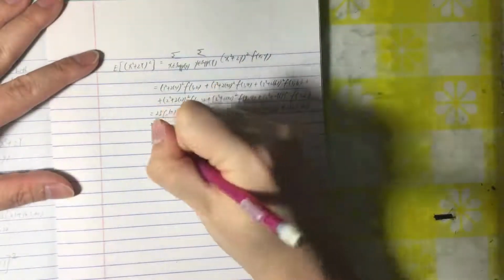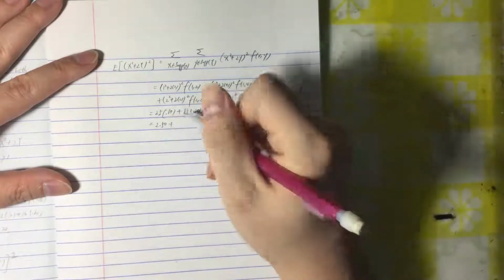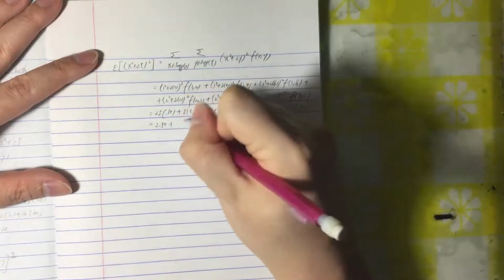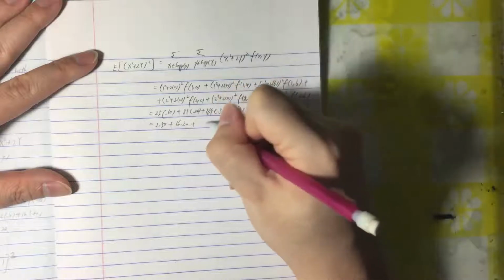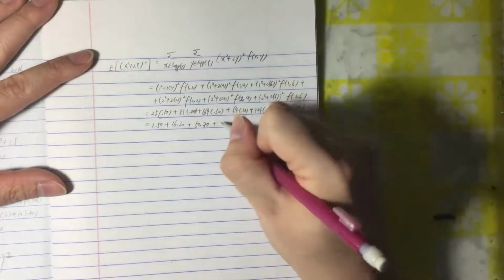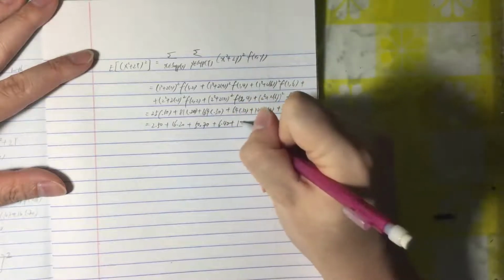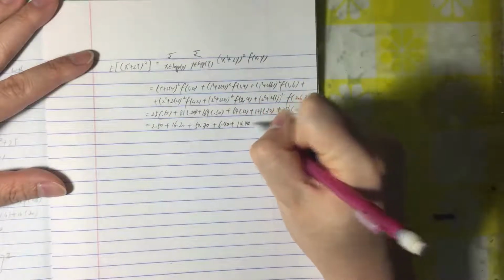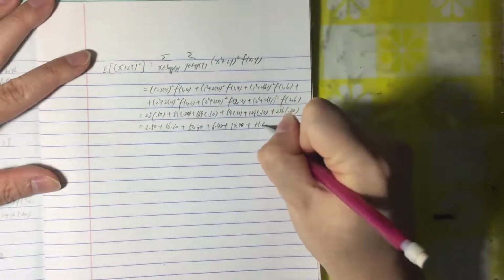Then multiply. 25 times 0.10 is 2.50. 81 times 0.20 is 16.20. 169 times 0.3 is 50.70. 64 times 0.10 is 6.40. 144 times 0.10 is 14.40. 256 times 0.20, that's 51.20.